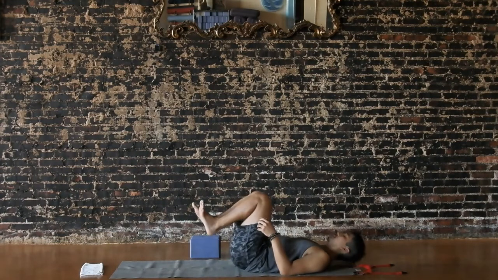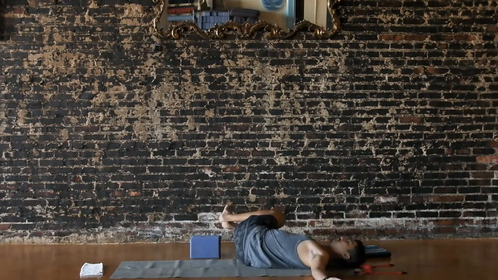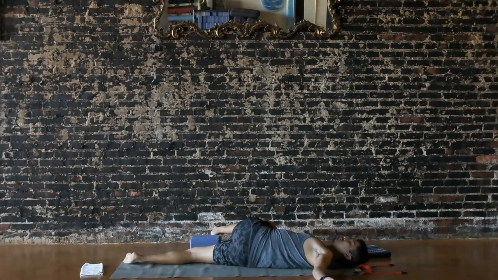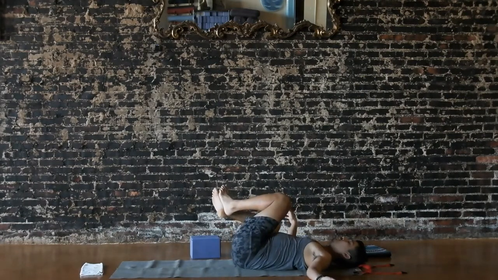Take your arms to a T and let your legs fall to the right for reclining twist. You can also do the one leg variation with your right leg forward and left leg over. Inhale, legs back to center. Exhale, reclining twists to the other side.